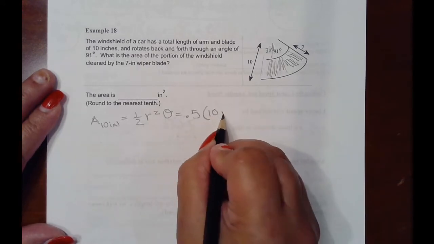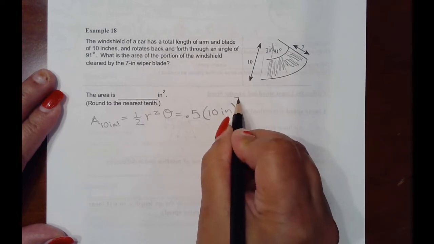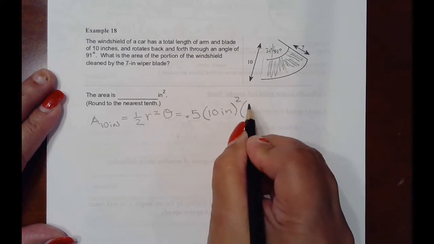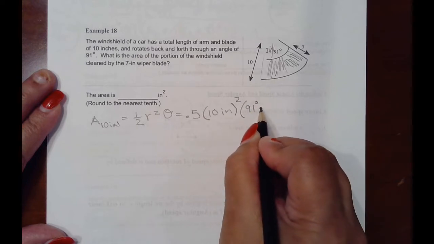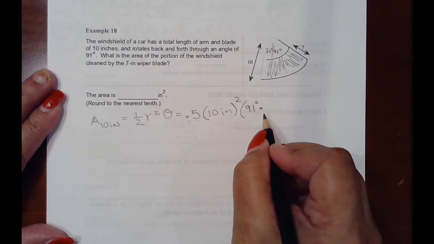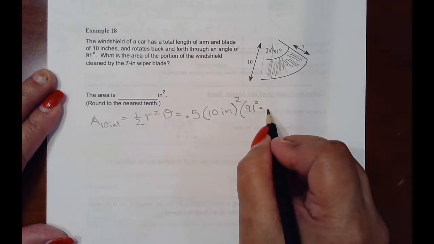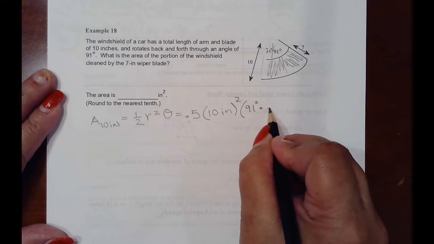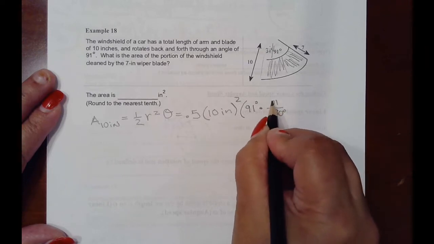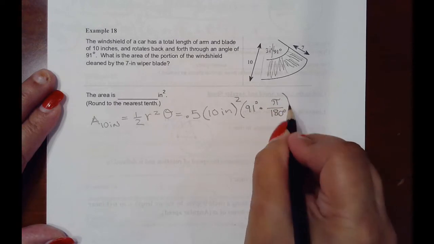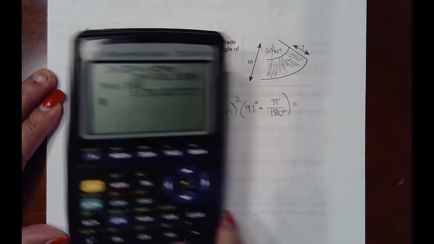So 10 inches I'll put for the radius. I'll square it like the formula says. And then my theta, instead of using it in degree form, I'm going to convert it out of degree form right in the midst of doing the area of the sector for the 10-inch total arm. Okay, so this will be 180. I'm getting rid of the degrees, bringing it into pi form, or in other words, radian form. Get my answer for that.